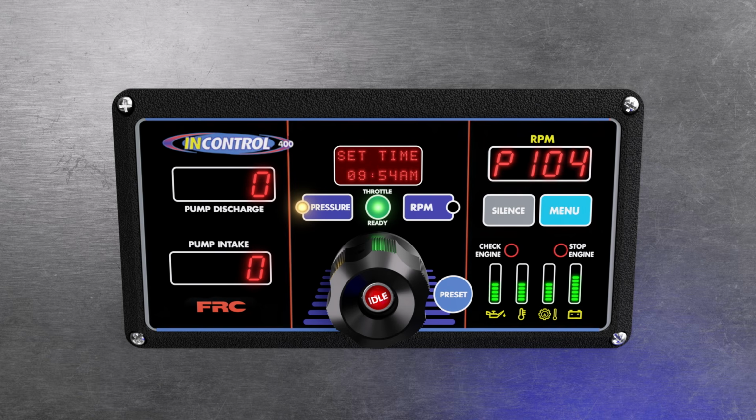If you pass the desired programming code, keep cycling the pressure button to go through the list and it will start back at P101. When P103 is displayed, the current date will be displayed as day, month, year. To change the date, press the menu button. P103 will stop flashing and the message display will show the current date with the year flashing.